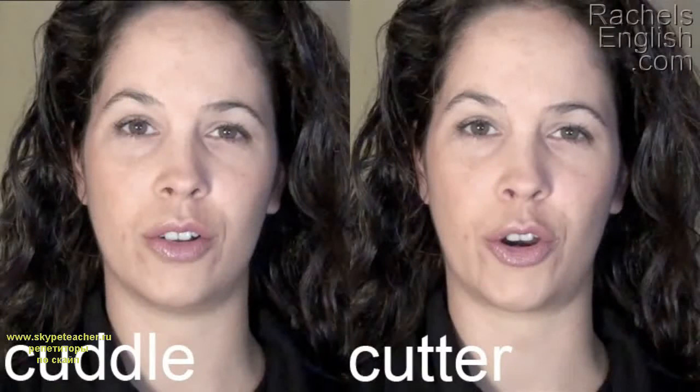Now let's look at a word pair where it is the sound that comes at the end of the words that makes the difference. Cuddle, which ends in the L sound, and cutter, which ends in the R sound. Cuddle, cutter. Here the sounds are a little more relaxed as they come at the end of the word. However, the tongue is still up in position, tongue tip touching behind the front top teeth for the L sound, and the lips are still somewhat rounded for the R sound. You can see this dark space in the mouth for the R sound. That is because the tongue is further back in this sound.